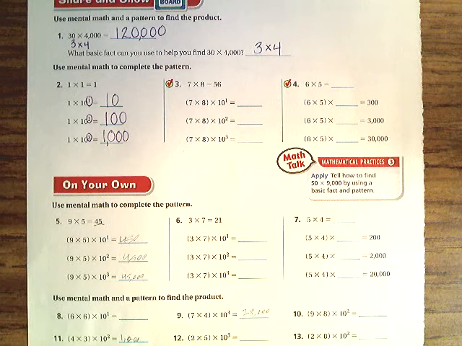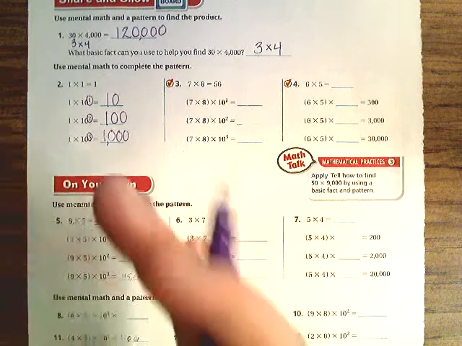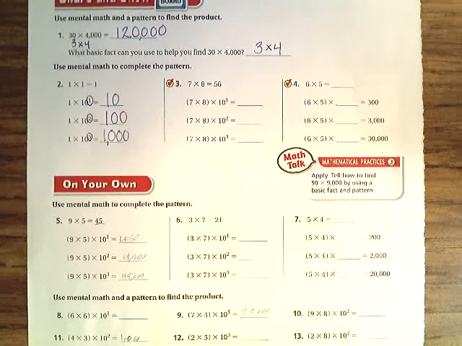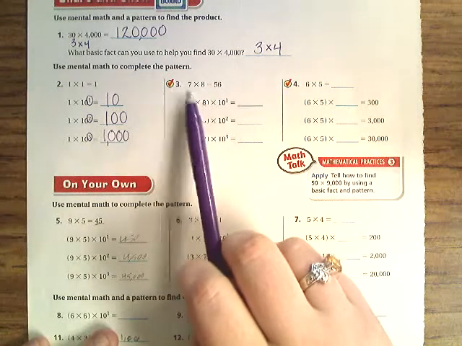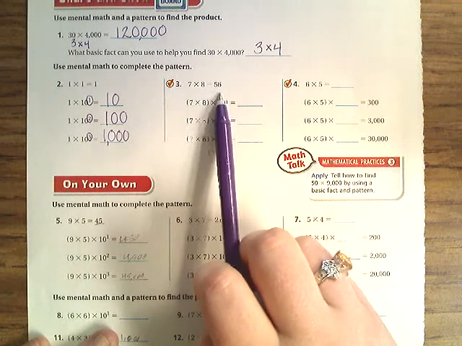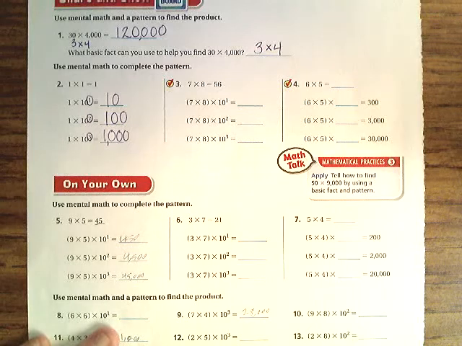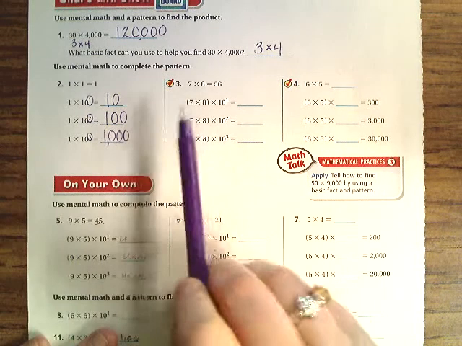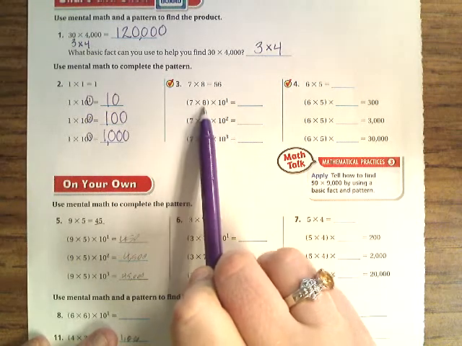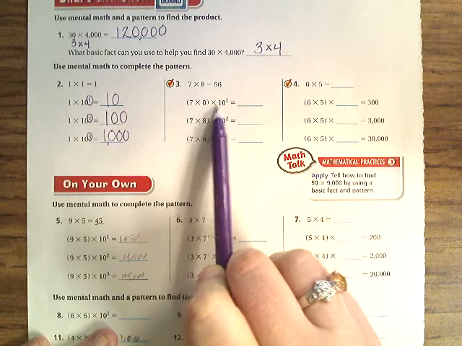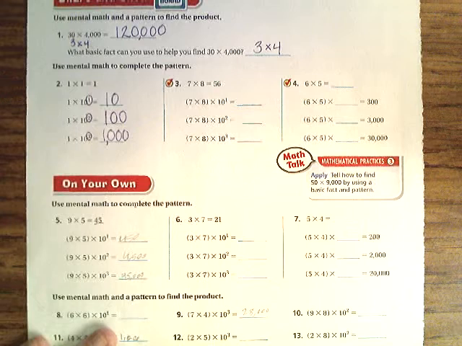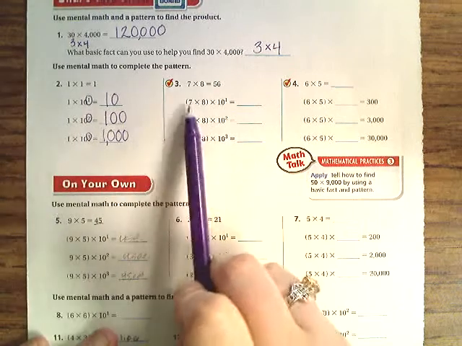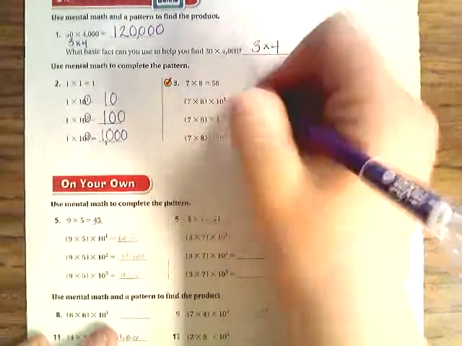Now, if you look at number 3, we're going to do number 3 and number 4 because they're both a little bit different and you're going to need to know how to do them for your homework, okay? So number 3, 7 multiplied by 8 equals 56, okay? Now, then they break it down even more and they go, okay, 7 multiplied by 8, and then they multiply it by 10 to the first power, okay? We're going to focus on what's inside the parentheses first. So we have 7 times 8, which is 56.